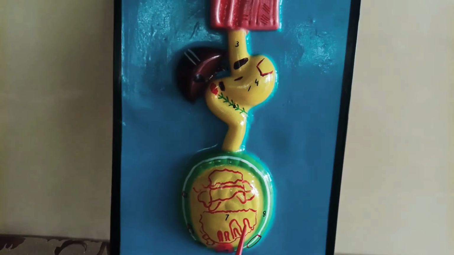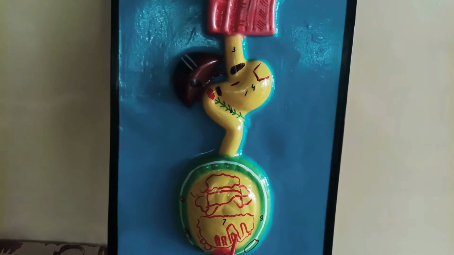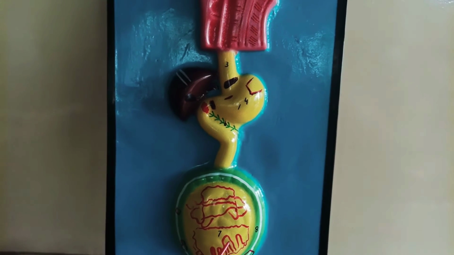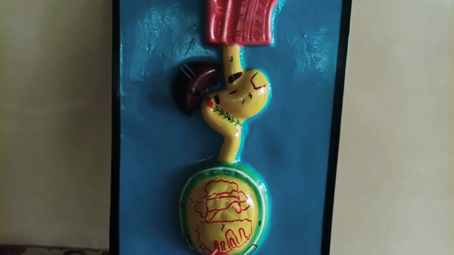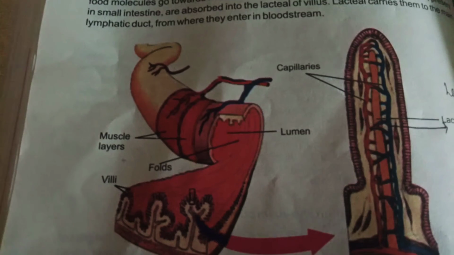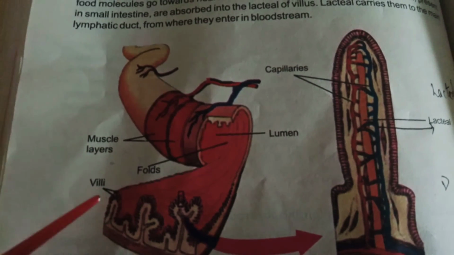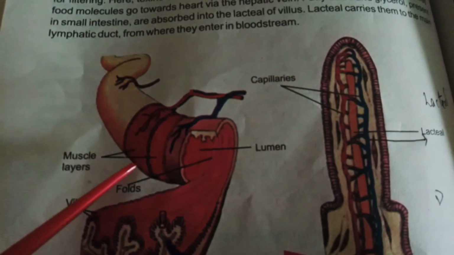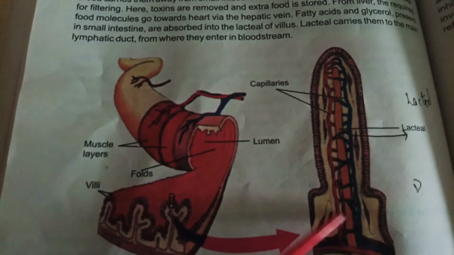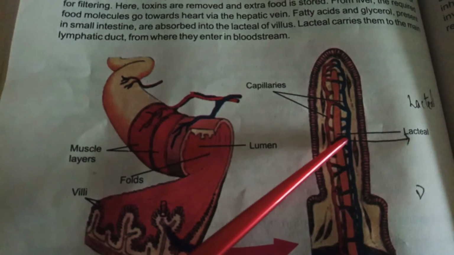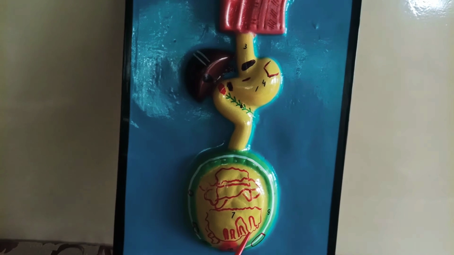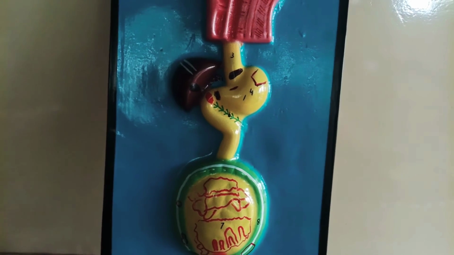Each villus is provided with blood capillaries and a vessel of the lymphatic system called lacteal. So here you can watch the villi. Here are folds, here is the muscle layer, here are capillaries, and here is the lacteal. The wall of a villus is only one single cell thick.